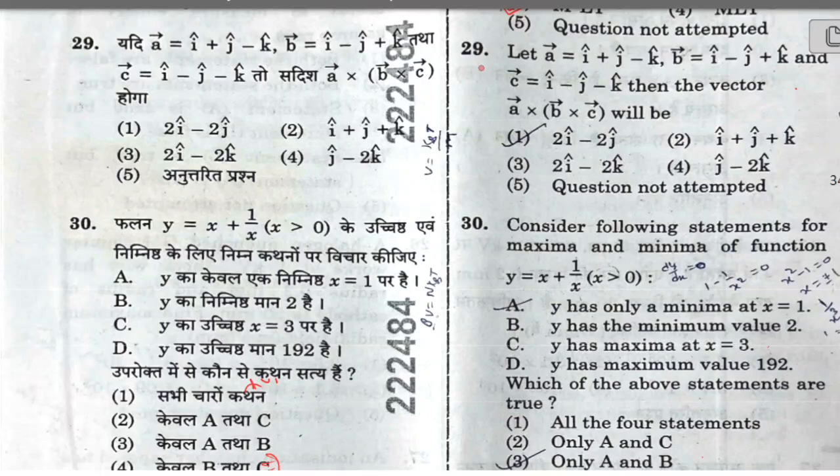Next, question number 29. Let A, B, and C be three vectors. Then the vector A cross B cross C will be. So here you have to calculate this vector cross product. You can find it easily by using the well-known formula, the BAC minus CAB rule. That is B(A dot C) minus C(A dot B). Now using the expressions of A, B and C, you can easily calculate, and this will be 2i k minus 2j. So your correct option is 1.